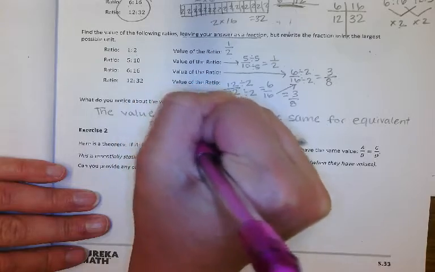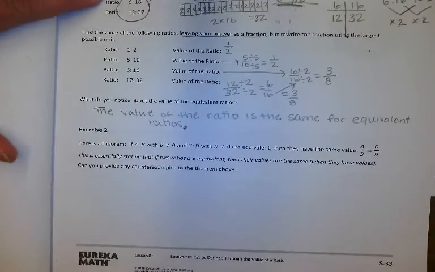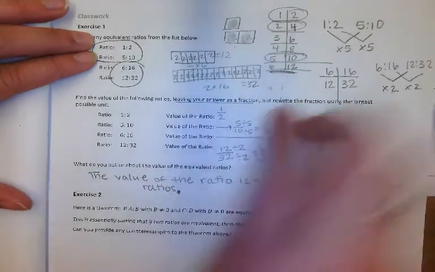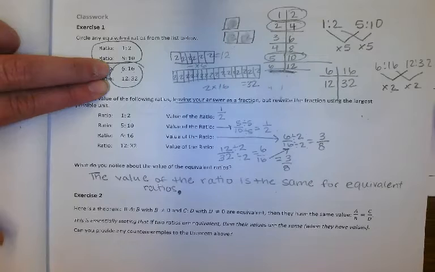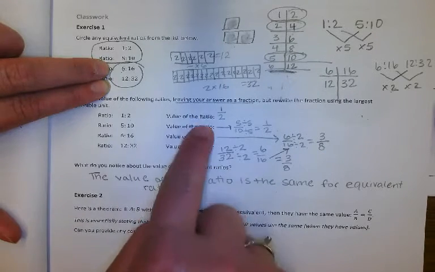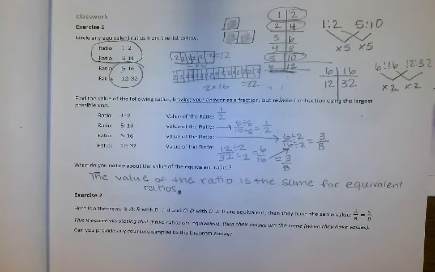So what does that mean? These two are equivalent ratios. Their value is the same. And these two equivalent ratios have the same value of 3/8. So the values are the same for equivalent ratios.